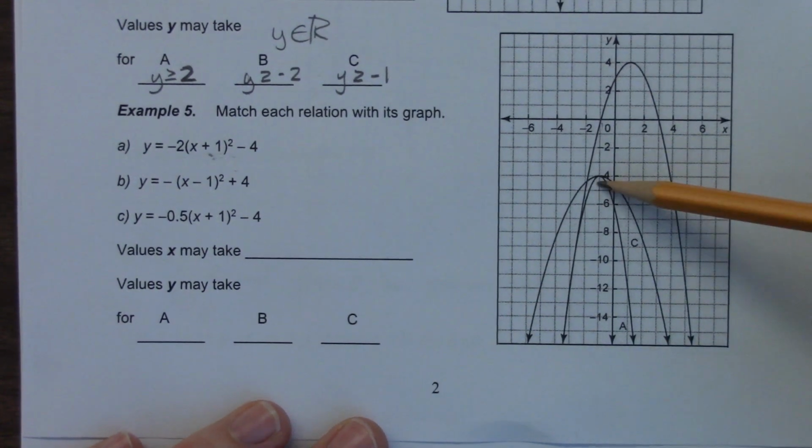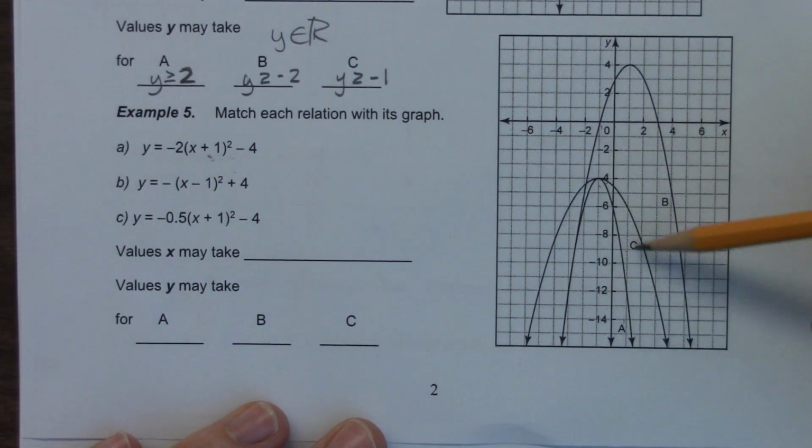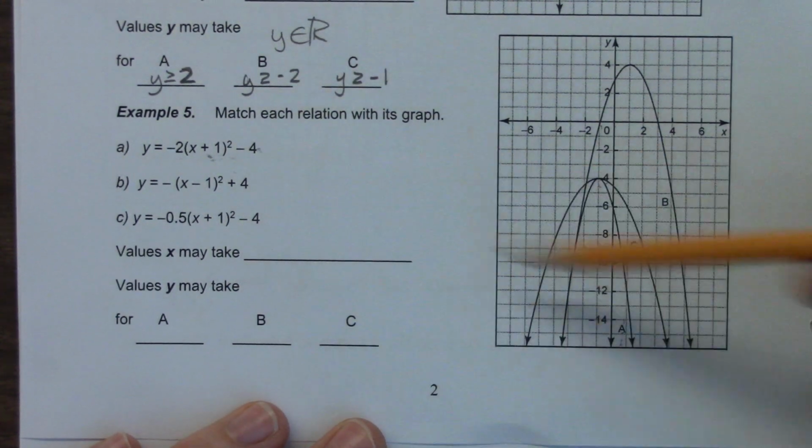Uh-oh, we got a problem. Two of them are on the same vertex, C and A. Okay, which one do you think this is, Jadane? A or C?